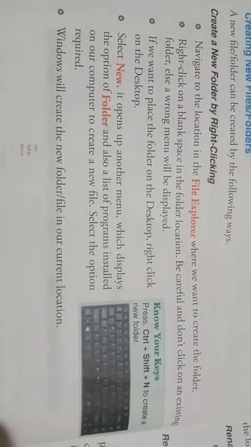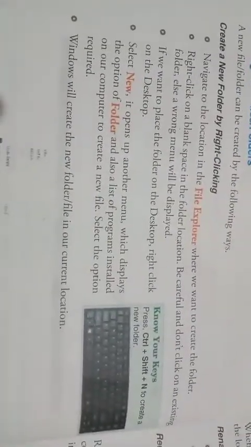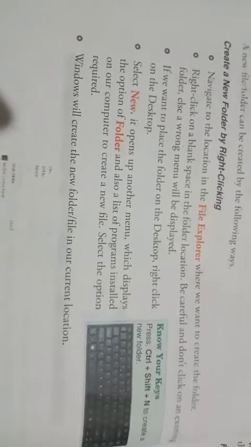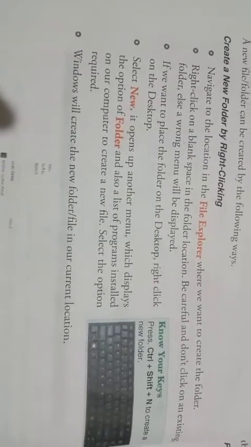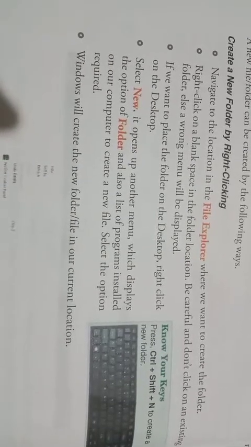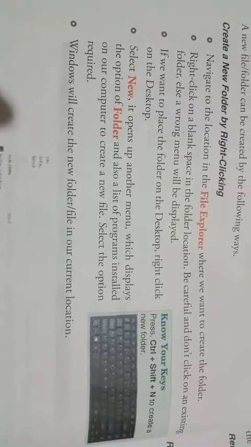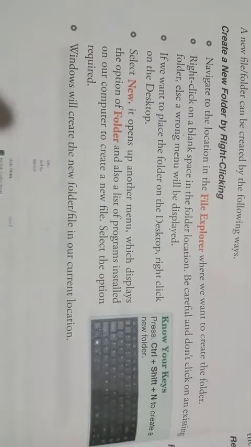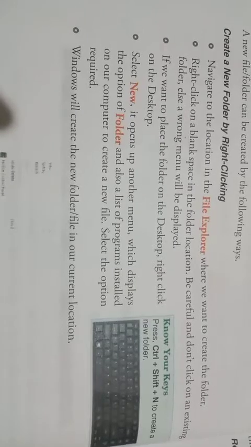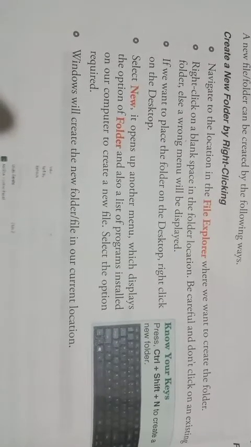Creating a new file and folder by right clicking. How to create a new file or folder through right click and through the mouse button. Navigate to the location in File Explorer where we want to create a folder. Right click on the blank space in the folder location. Be careful and don't click on an existing folder, else a wrong menu will be displayed.